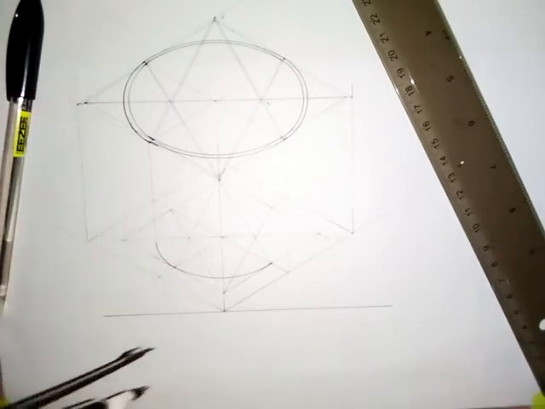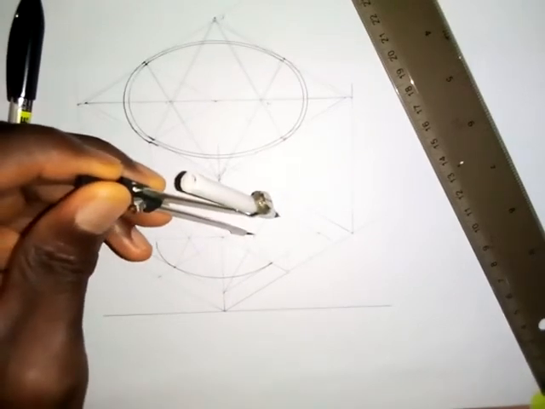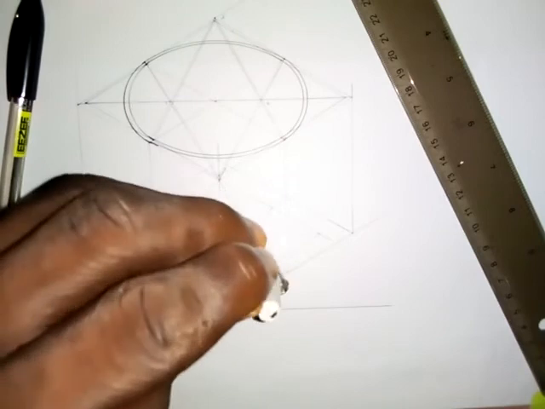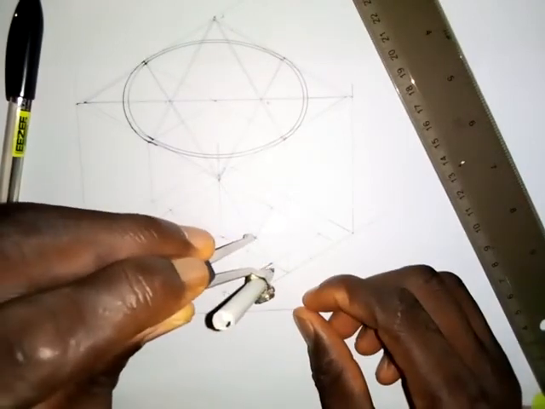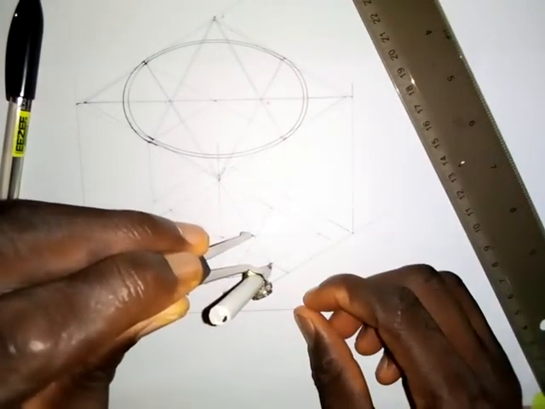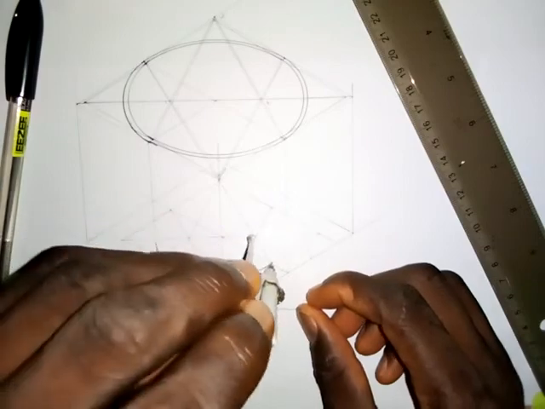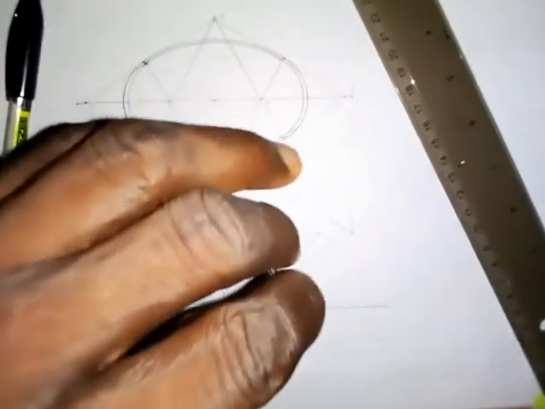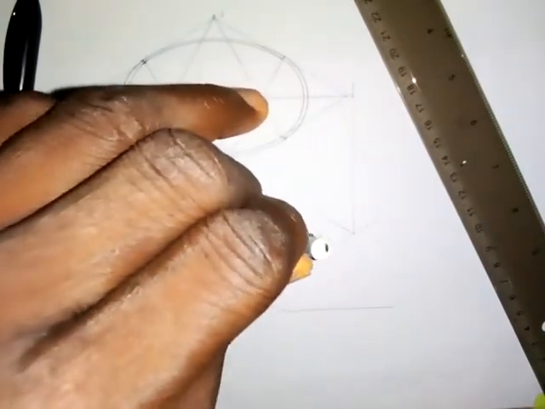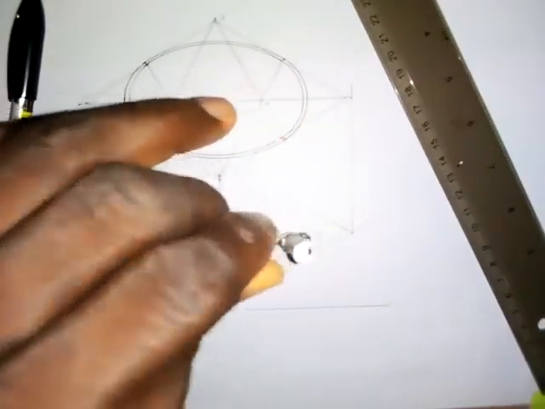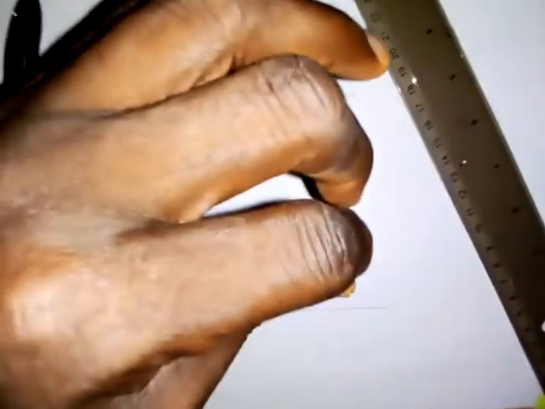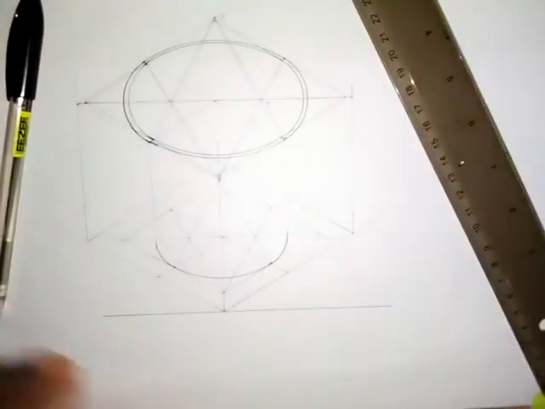So we don't need it to go to the other side, we just need it on that side. So put it here, and then do the same thing. When it touches this line, you stop it there. Okay, so it goes up a little bit. This is it. Alright, so that's what we need.